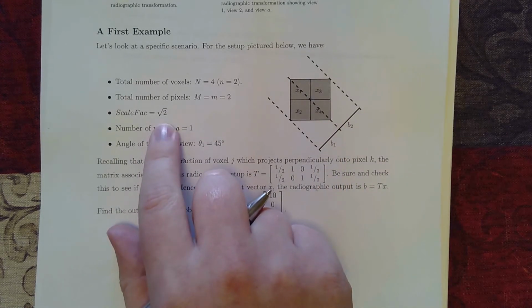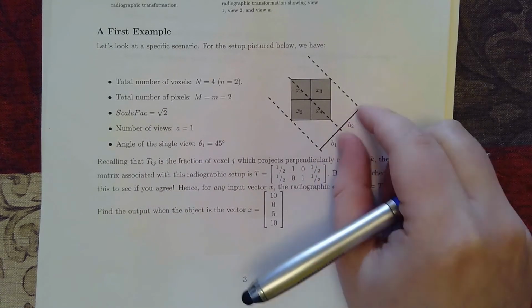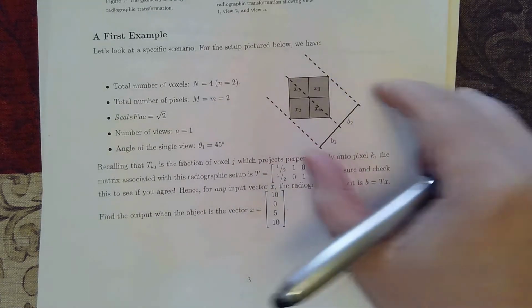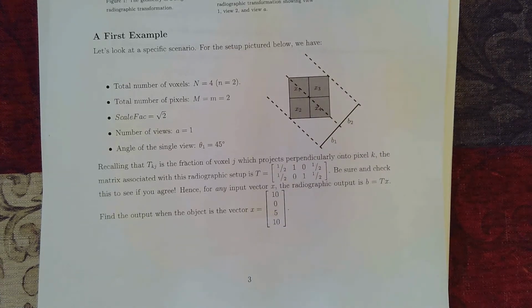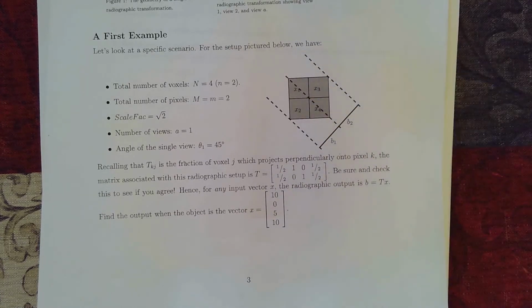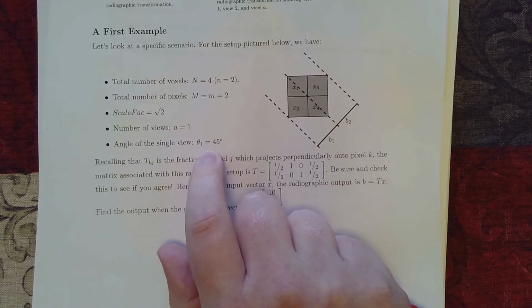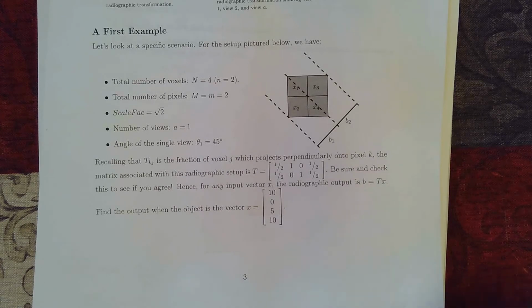The scale fact, like I said, is not going to be that important. The reason it's chosen to be the square root of 2 this time is to make sure each of these is wide enough so that based on the angle we're coming in at, we can get as much of each of the voxels as we need to be able to see 100% of each of these. And then the angle that we're talking about when we're discussing the setup is going to be degrees clockwise from straight down.